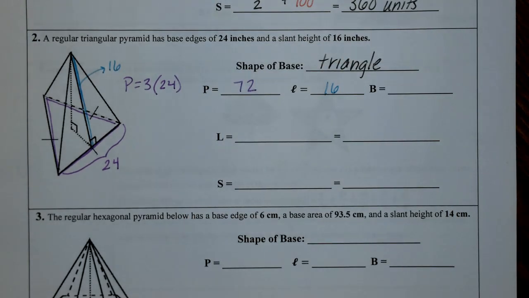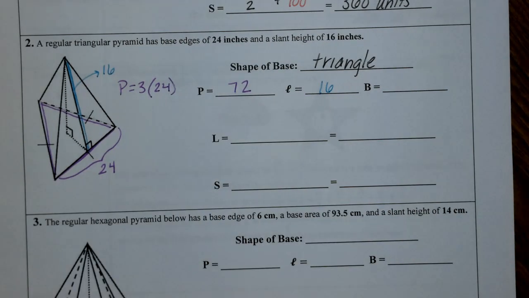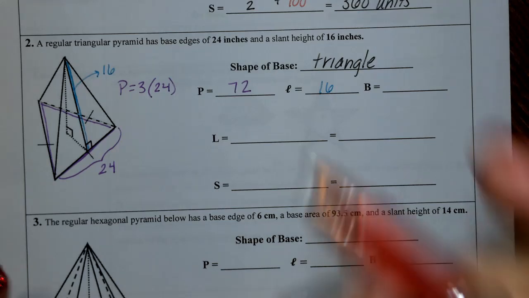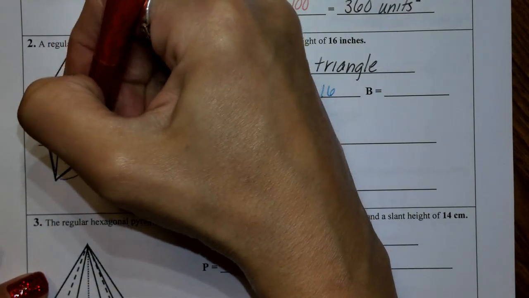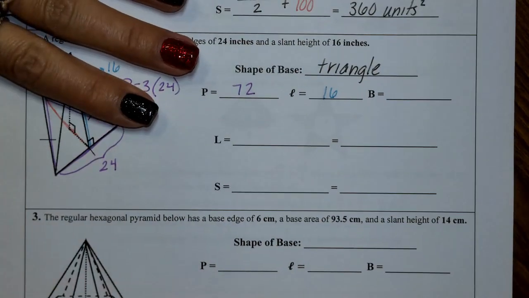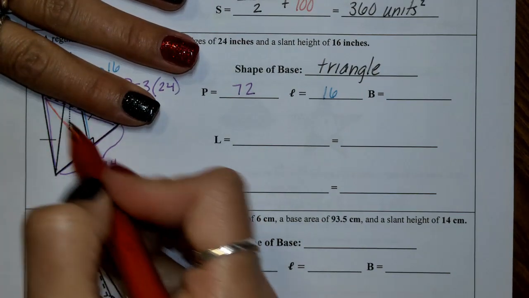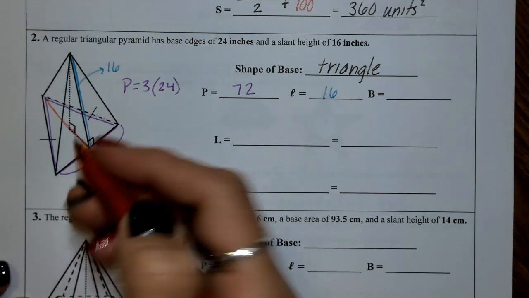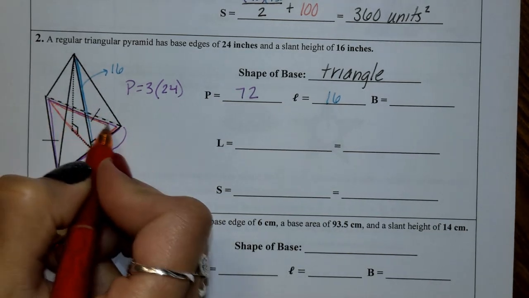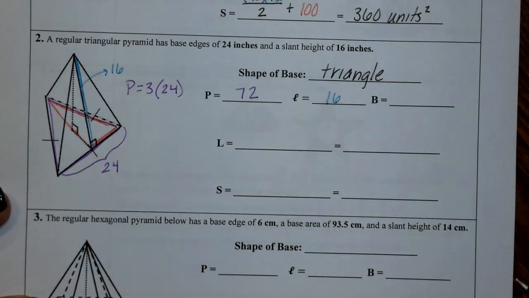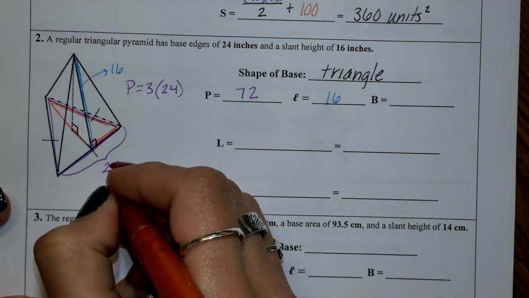Now the area of the base. Because the base is a triangle, we're going to need to do base times height over 2. And the problem is we have our base, but we don't have our height. If we draw in the height looking at just the triangle base, we need this height. So to find that height, let me go ahead and outline the whole triangle that we're looking at here. We're going to draw this triangle to the side.